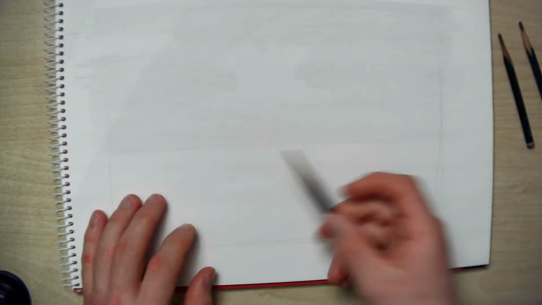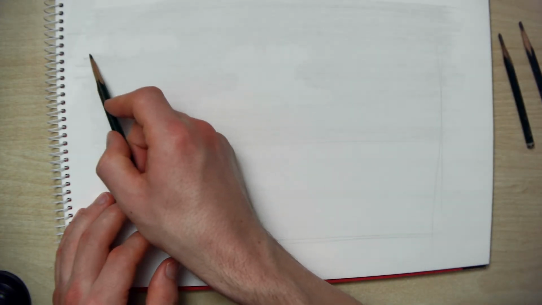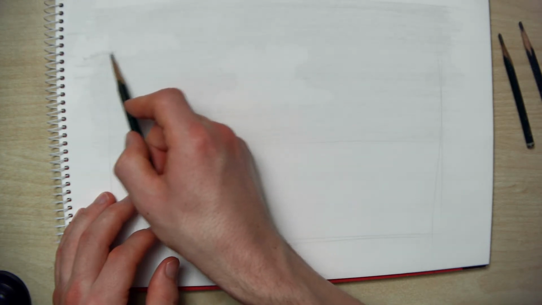Now let's give those a shadow with the HB pencil. And let's say the sun comes from the top right. So we're going to have shadows at the bottom left.